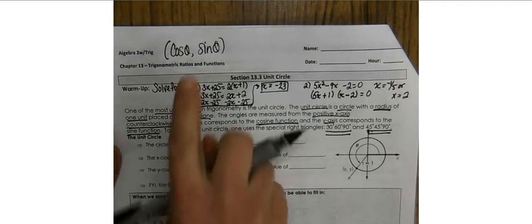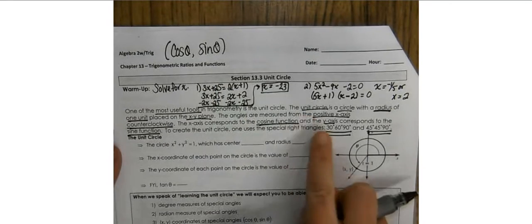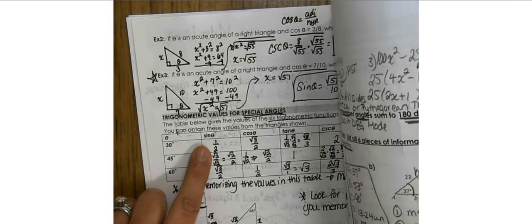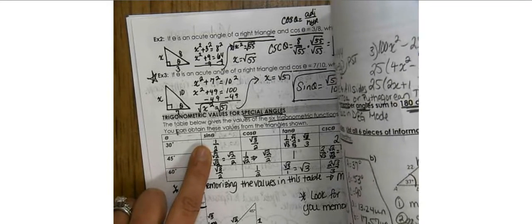So let's say that theta was 30 degrees. During our very first lesson of this unit, I asked you guys to please study a table, because the cosine of 30 degrees is square root of 3 over 2. So the square root of 3 over 2 would represent your x value of that ordered pair. And sine of 30 degrees is 1/2. So the y value of your ordered pair would be 1/2.